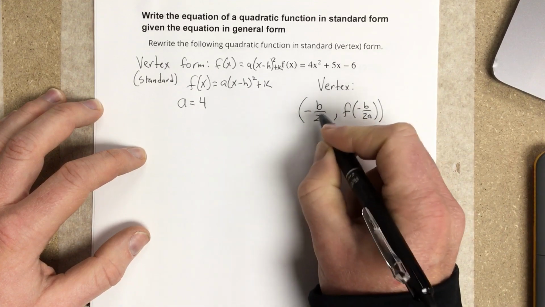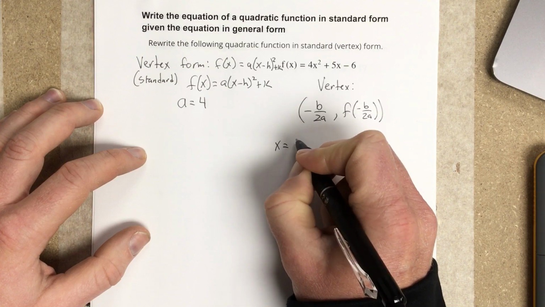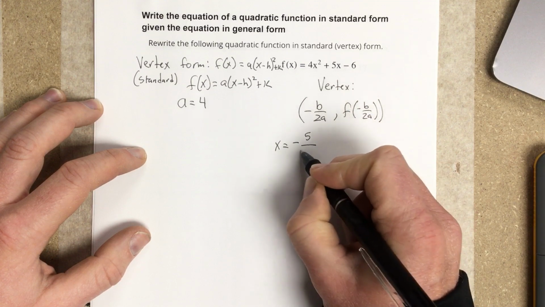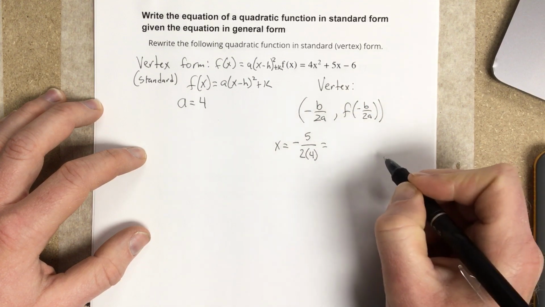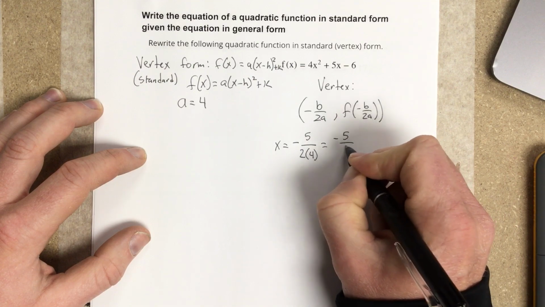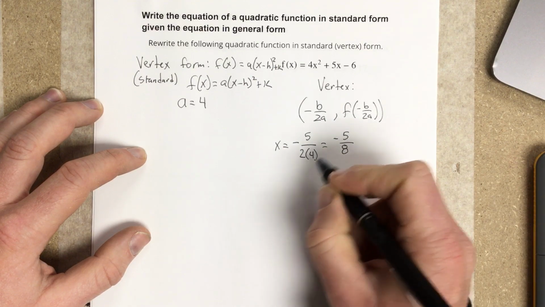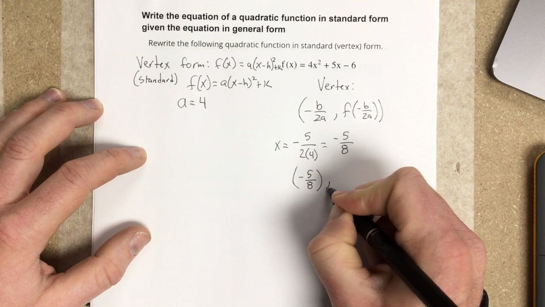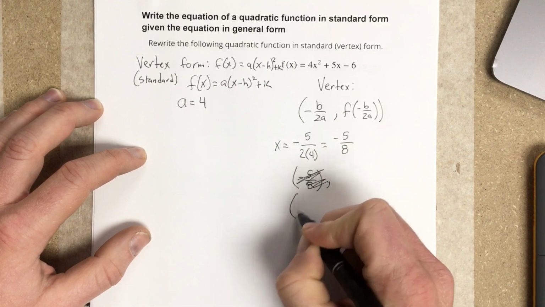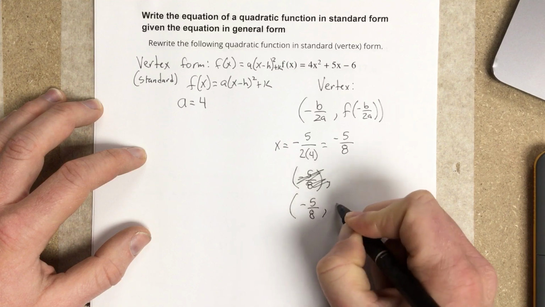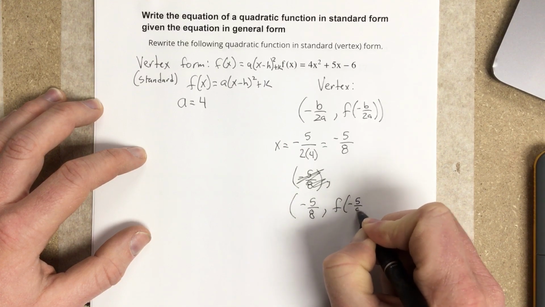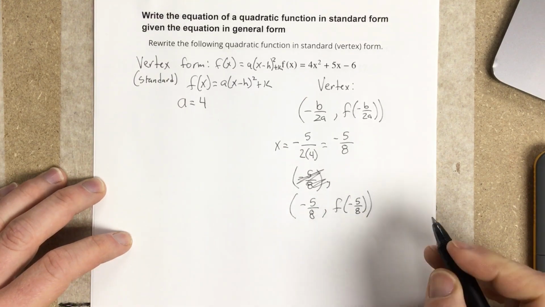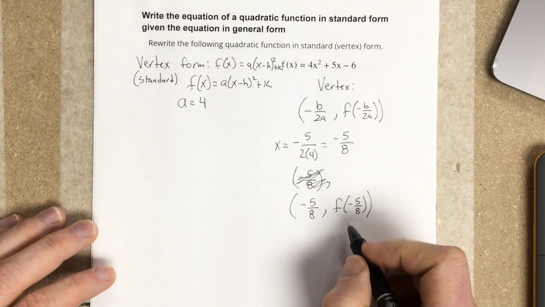So I'm going to say that this x value is going to equal negative b, which is 5, over 2 times a, which is 4. So I end up with negative 5 over 8 for the x value. So I can now write my vertex as negative 5 over 8, comma, f of negative 5 over 8. Then I need to write that piece out. What happens when I plug in negative 5/8?